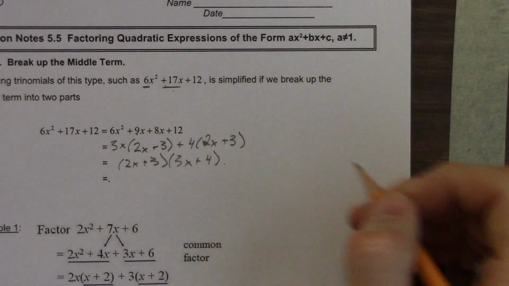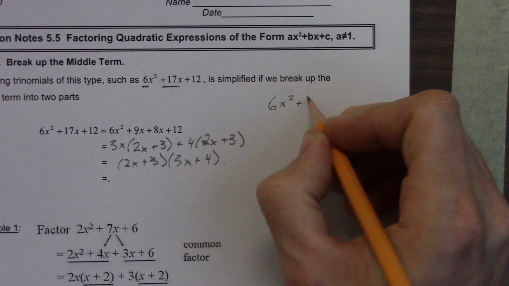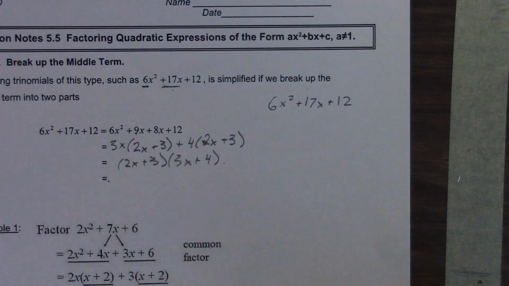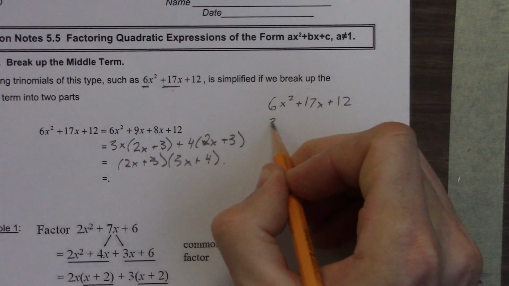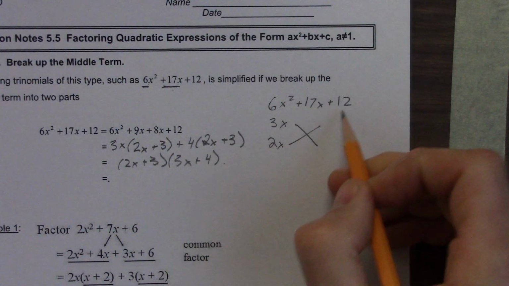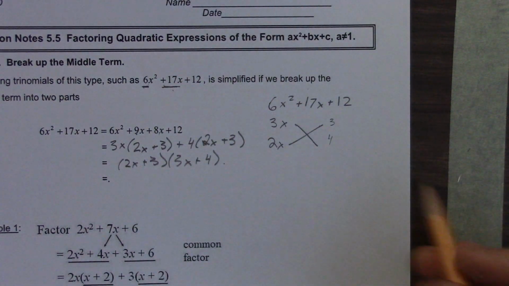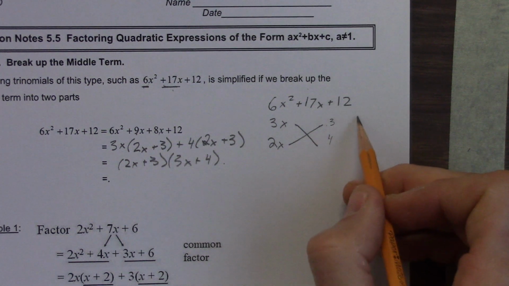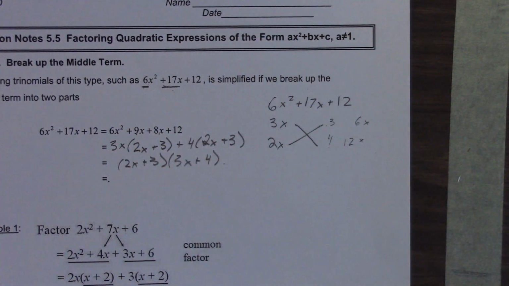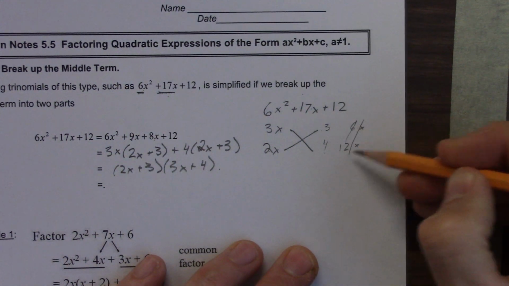If we wanted to do this using the crisscross method, two terms that multiply to give us 6x squared, right? So we'll use 3x and 2x. We're going to draw an x. Two terms to give us 12. So we could try 3 and 4. Now if we multiply this out, we're going to get 6x, and here we're going to get 12x. So can we use 6 and 12 to make 17? We can't, right? So these two don't work.